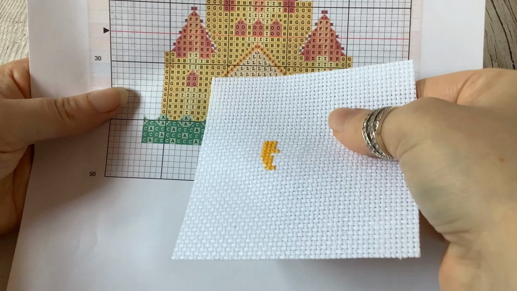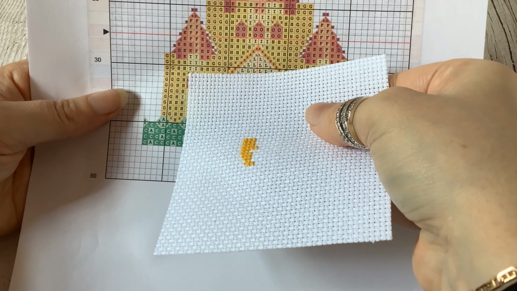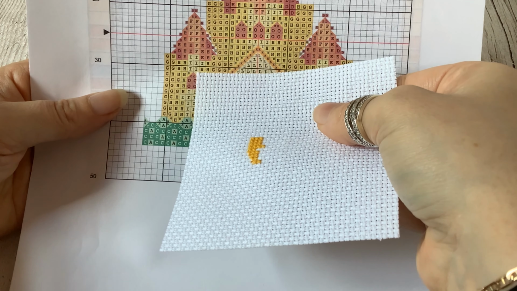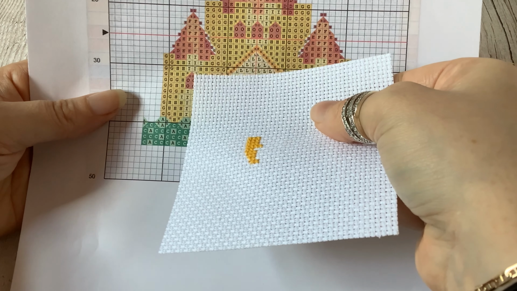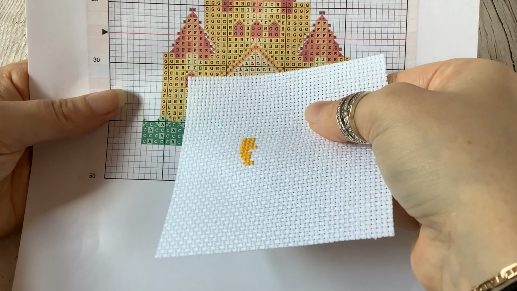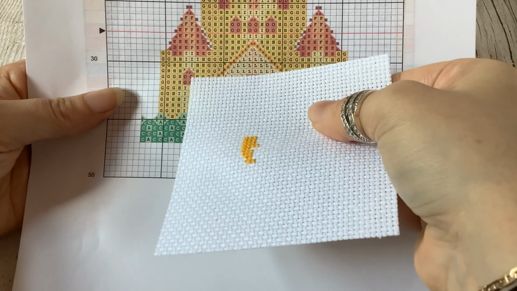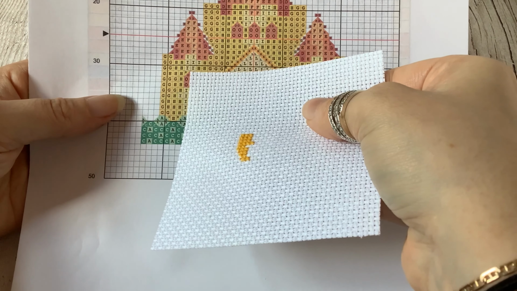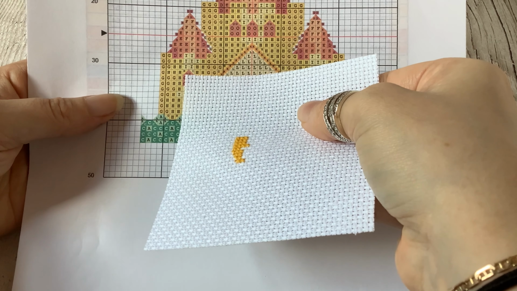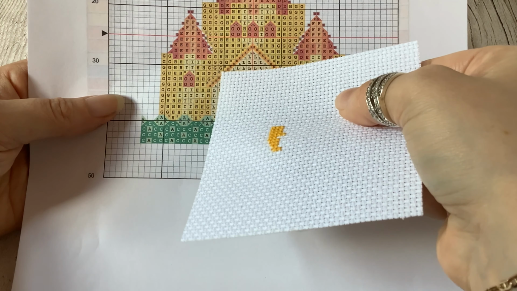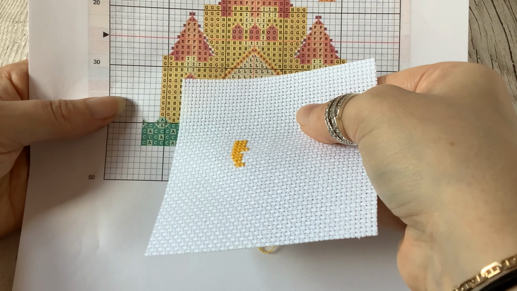So if we have a look now, the next 3 rows are all just full stitches. So I will turn the camera off and just complete those 3 rows. I don't think you need to watch me do those. You can always have a look at the previous video if you want to know more about full stitches, and then we'll pick up with this row here where we've got a 3/4 stitch at the end of the row and see how we do that.